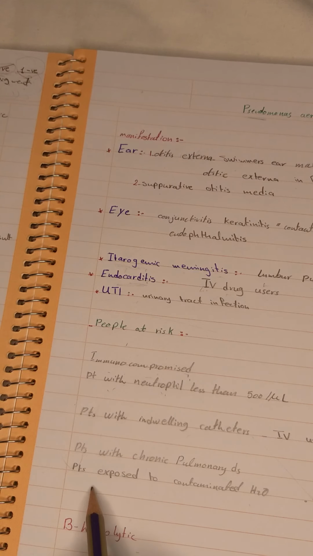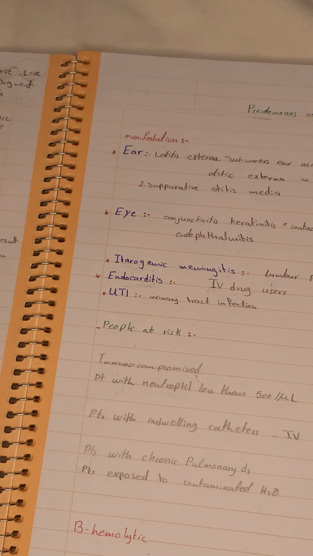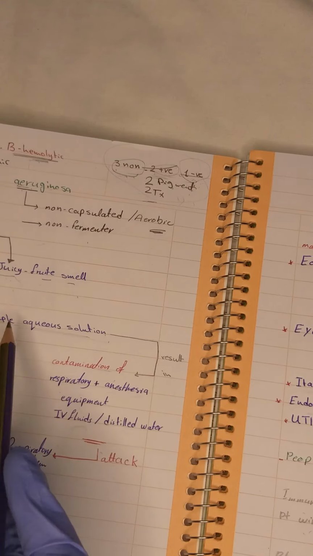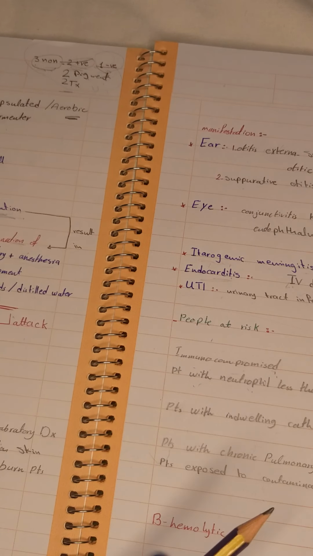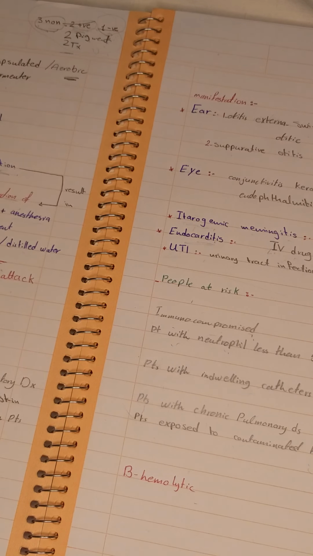Patients who are exposed to contaminated water. Why? Because it lives in a simple aqueous solution and it's non-fastidious. It is the last point I'd say: it's beta hemolytic. I hope I made it easy for you to study, and most importantly in the exam room, easy for you to remember, because in microbiology I know we have so many different types of bacteria. It's really hard to distinguish every single type and their characters.